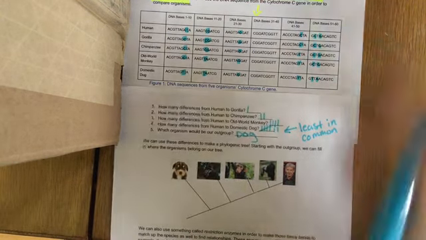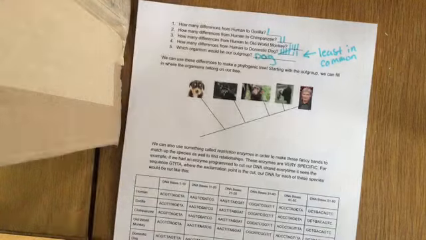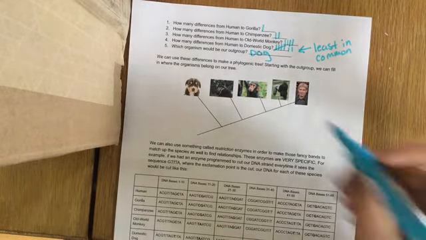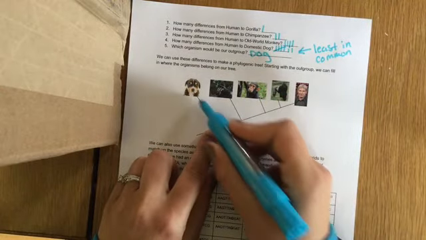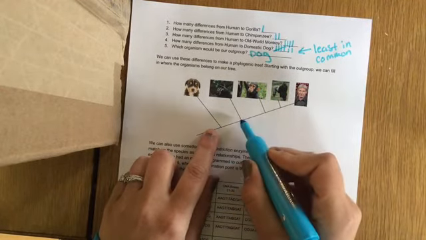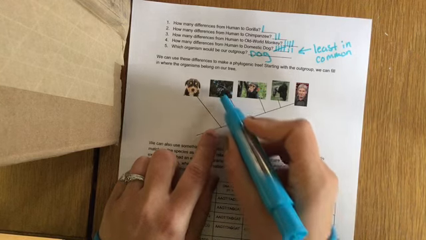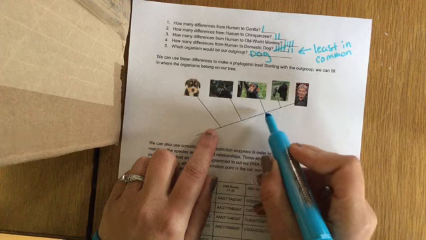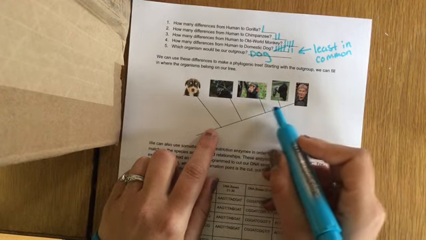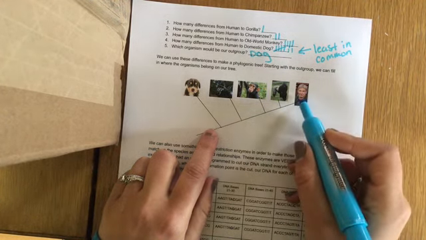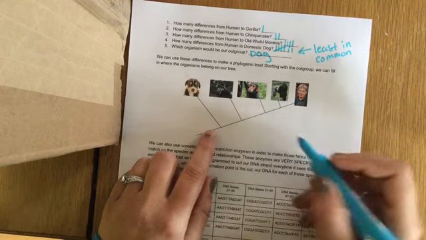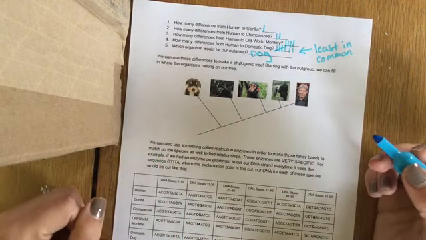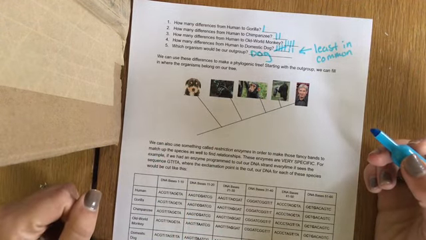What we can do with these differences is make ourselves a phylogenetic tree or a cladogram. If we start with the out group, that's going to be our dog, the one that would branch off first would be the old world monkeys. Those are things like bonobos. The one that would branch off next would be chimpanzees, then gorillas, and humans. That's how we can start to actually make our cladogram to see who is most or least related to all of these different organisms.